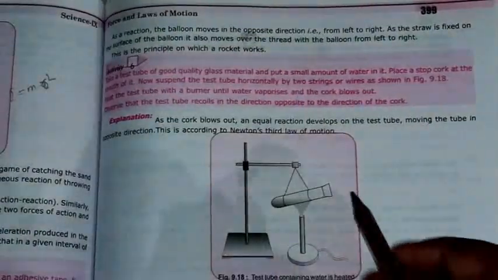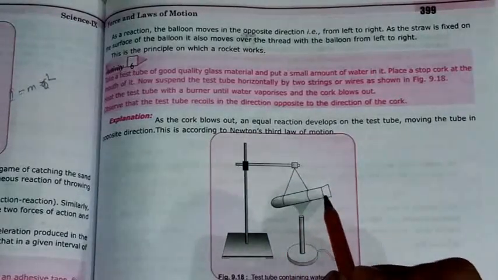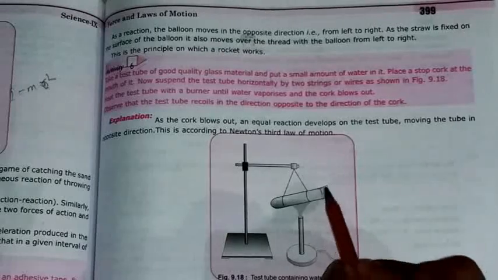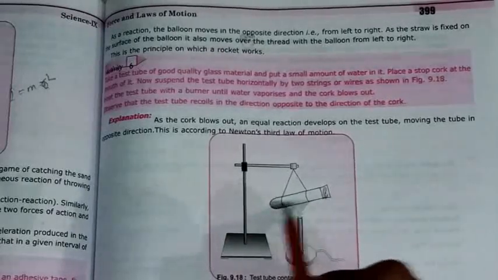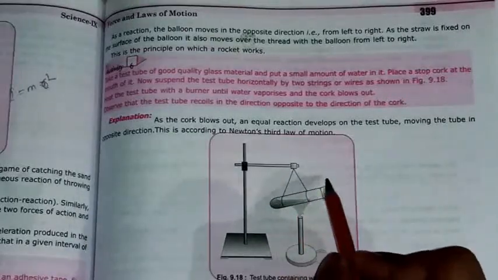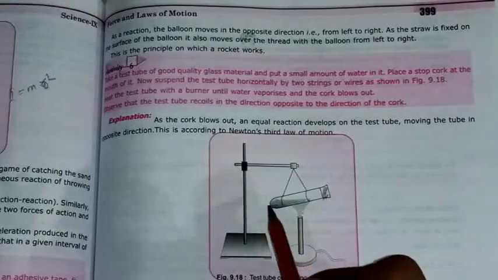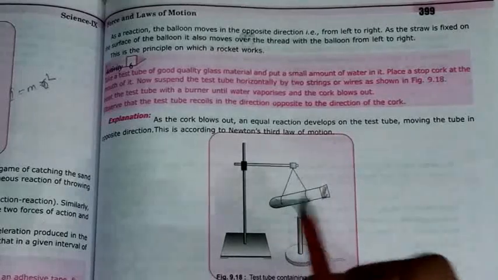Here you can see this is a tube, this is a cork. We fill some liquid here. This is the liquid, this is the cork, this is the tube. We adjust this and light a lamp here. We heat it up.